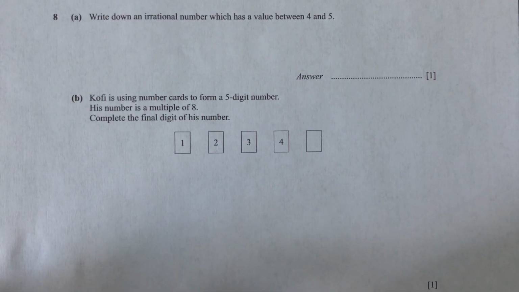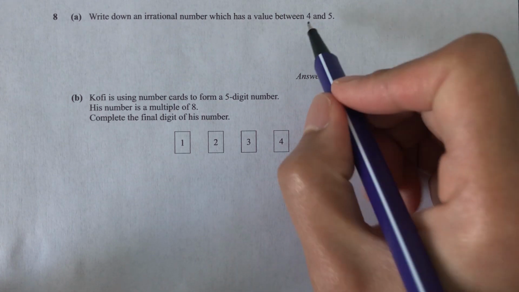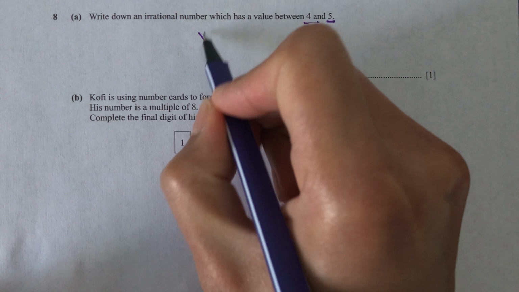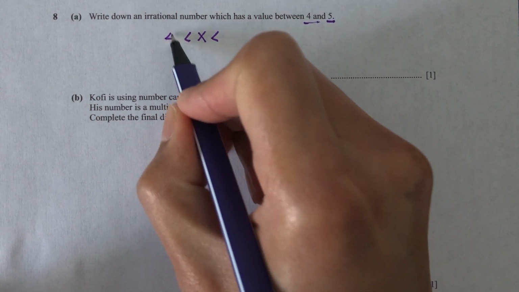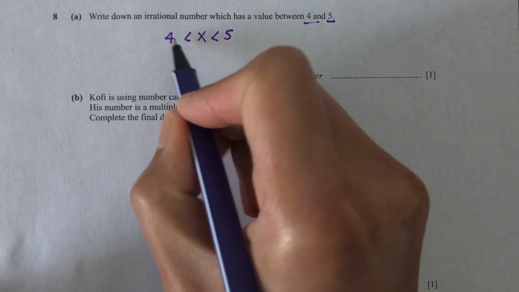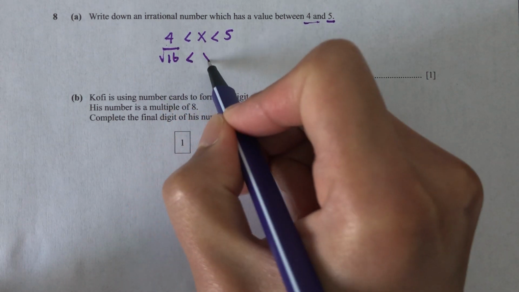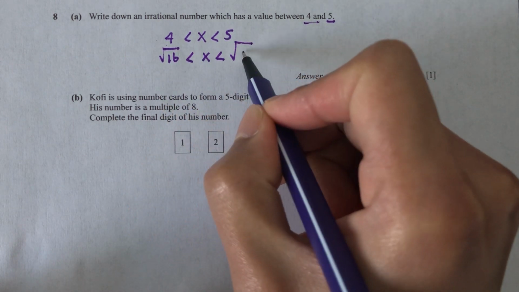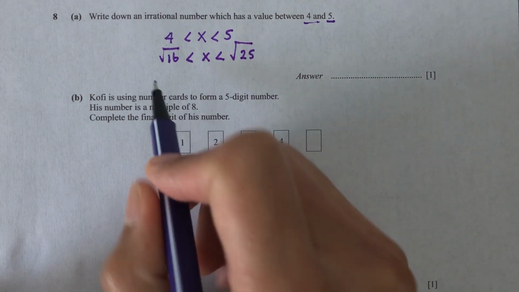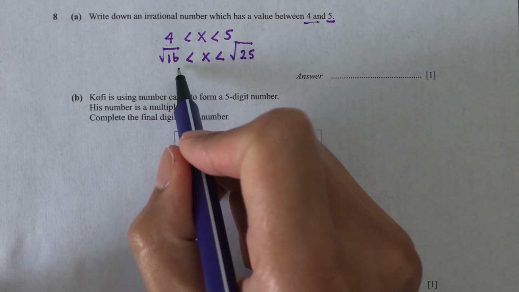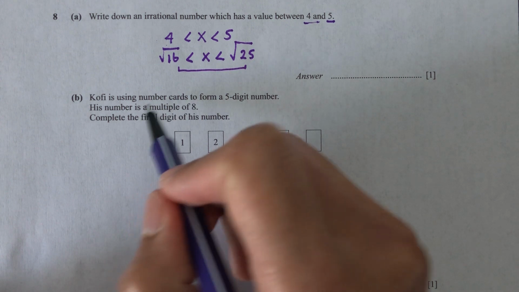Question number 8, part A. Write down an irrational number which has value between 4 and 5. So we need to find a number between 4 and 5. So what is 4? 4 can also be written as square root of 16. And 5 can be written as square root of 25. So that's a trick. So any square root between those two numbers is an irrational value.